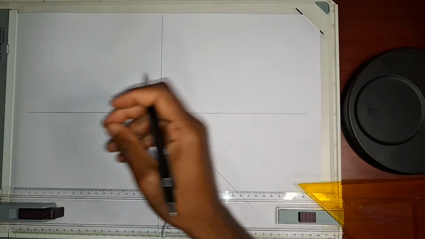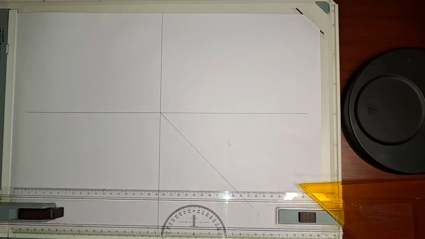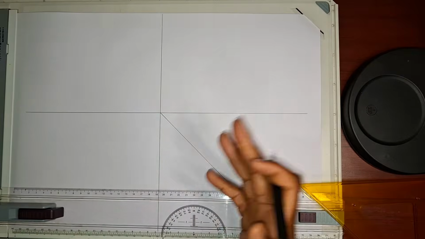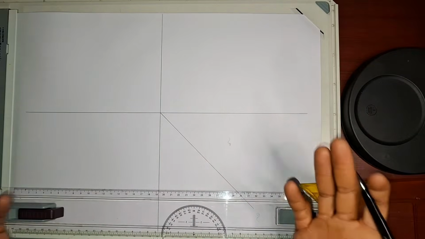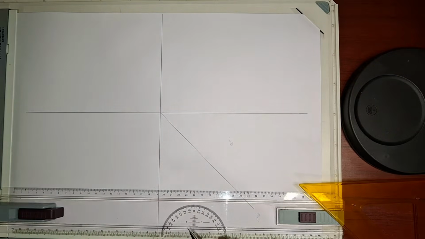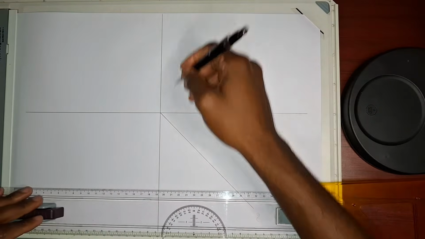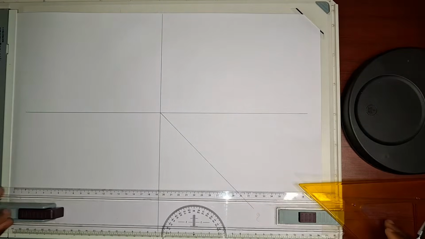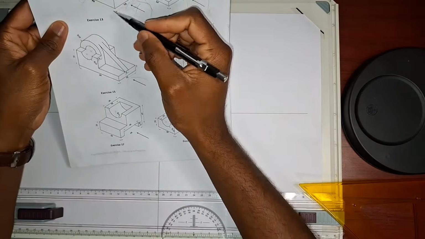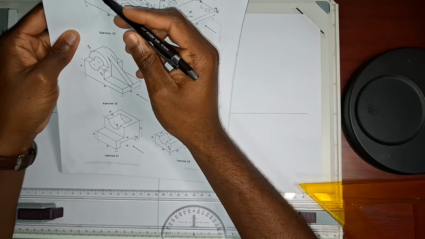Okay. So now you have to sort of decide, where are you going to start? Are you going to start on the left view? Are you going to start on the front view? Or are you going to start on the top view? Sometimes it's more convenient to start in the front view or the left view or the top view. It depends on the question, right? But looking at this question, you can literally start anywhere. Now, I'm just going to start on the left view. This is our left view, this side.